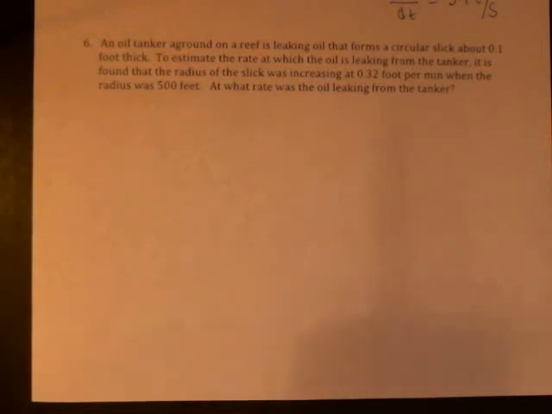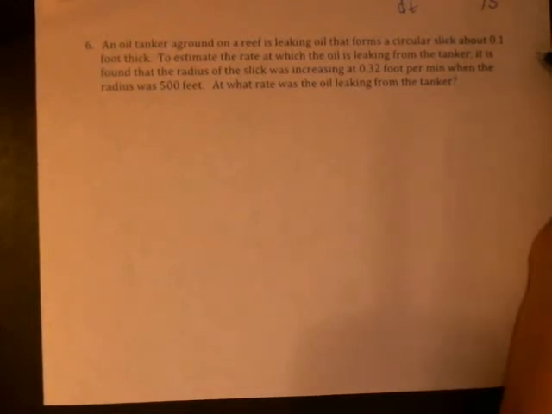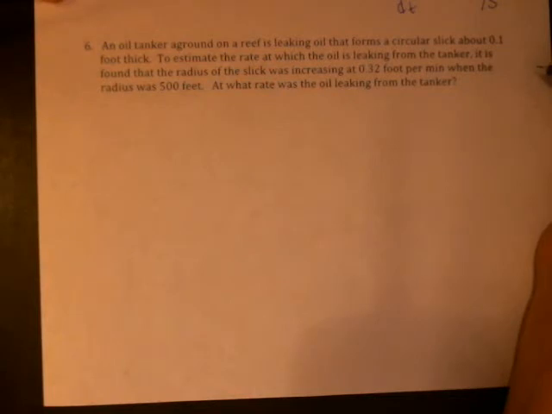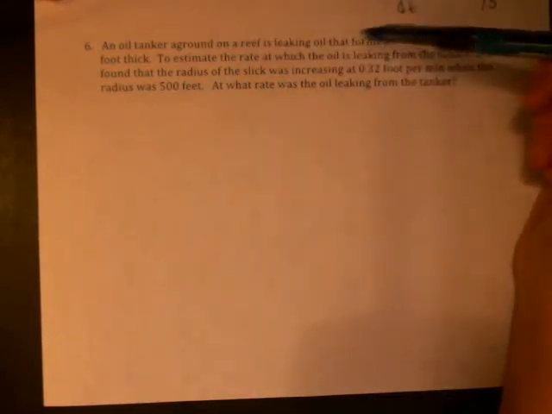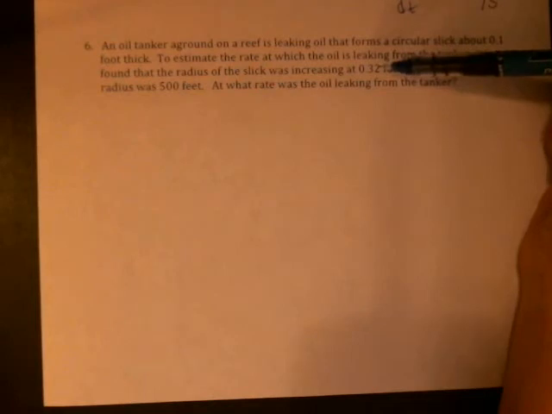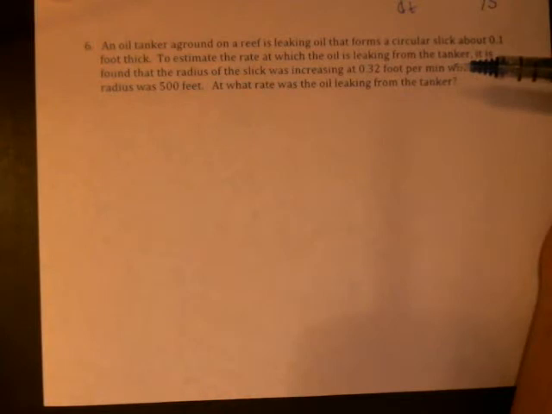Hi everyone. In this one we are working on an oil tanker that has hit a reef and is leaking oil. The oil is forming a circular slick that's about 0.1 feet, a tenth of a foot thick, let's say it that way. To estimate the rate at which the oil is leaking from the tanker, someone's measuring the radius of the slick and found that the radius was increasing at 0.32 feet per minute, about a third of a foot per minute, when the radius is 500 feet.